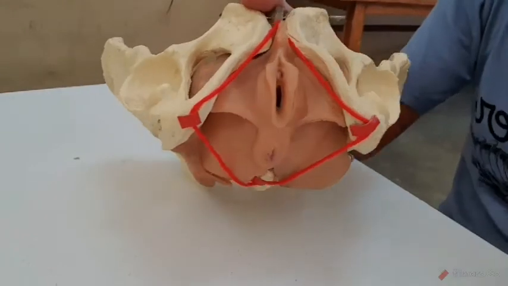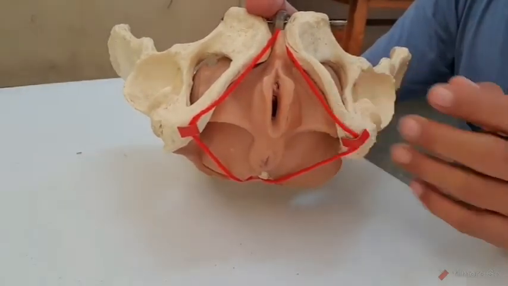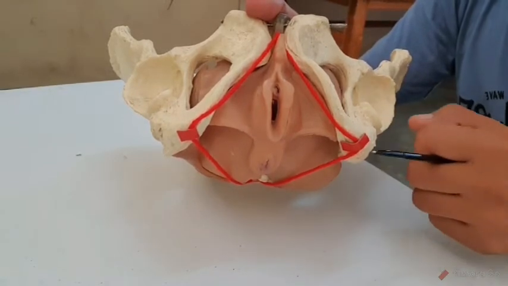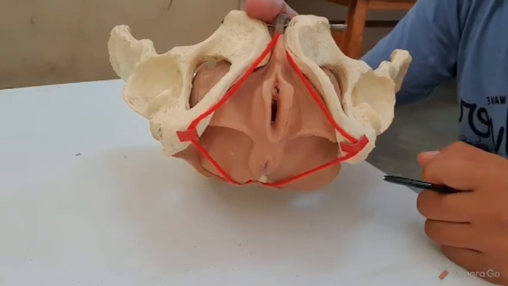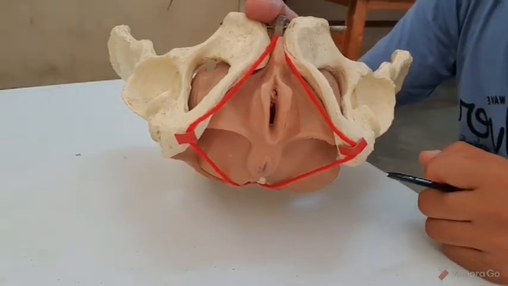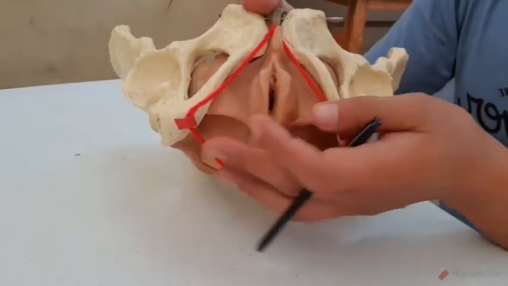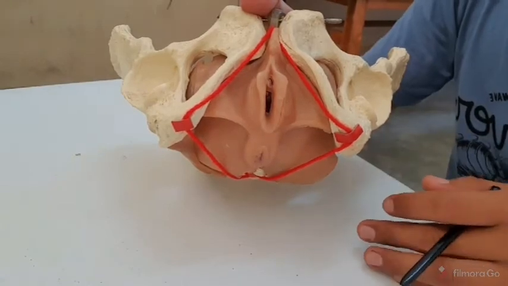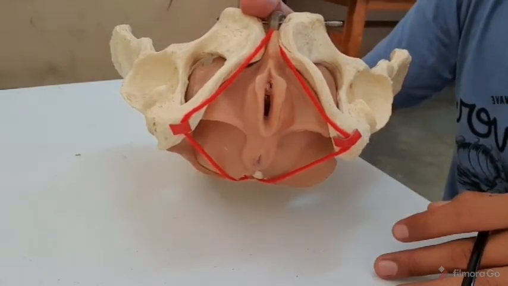As you can observe, connecting the three landmarks creates a diamond shape. Using these three landmarks, we have what we call the three diameters of the obstetrical outlet.